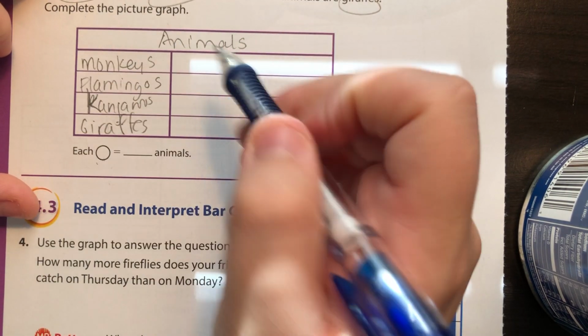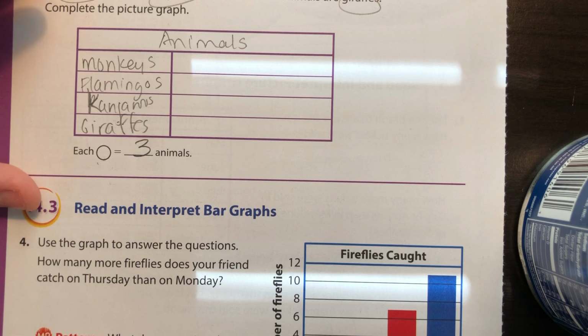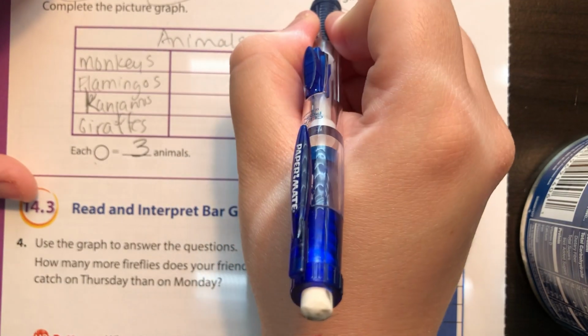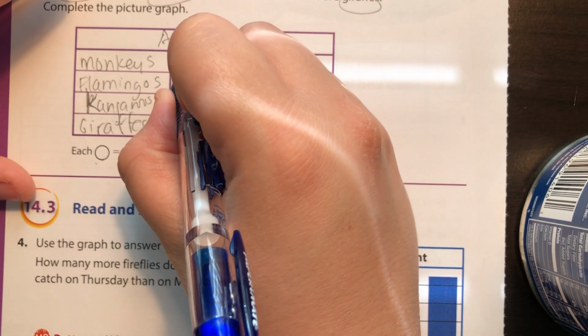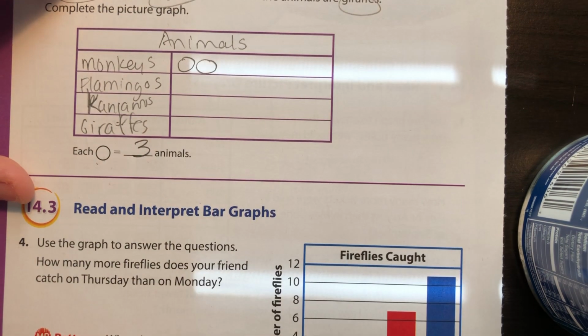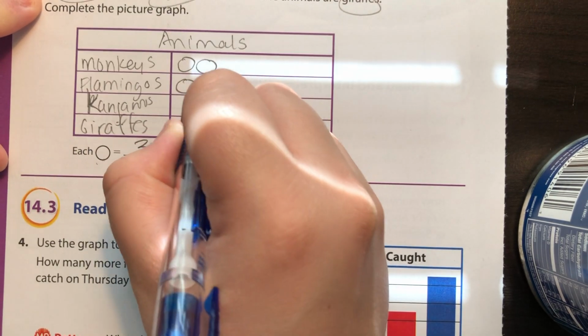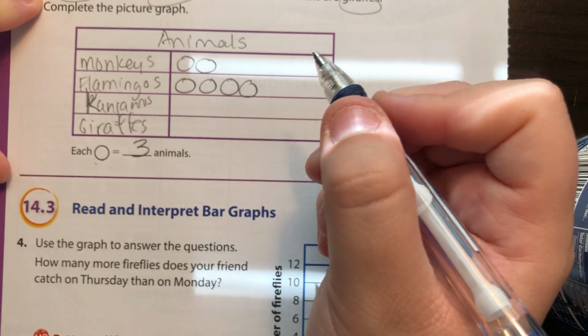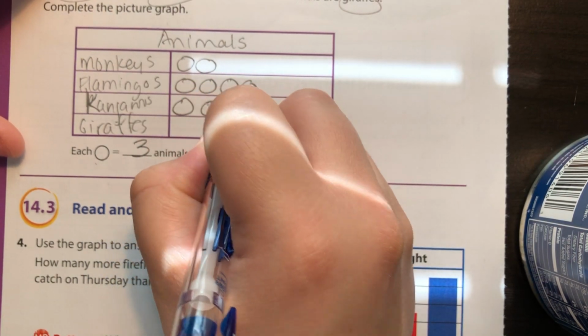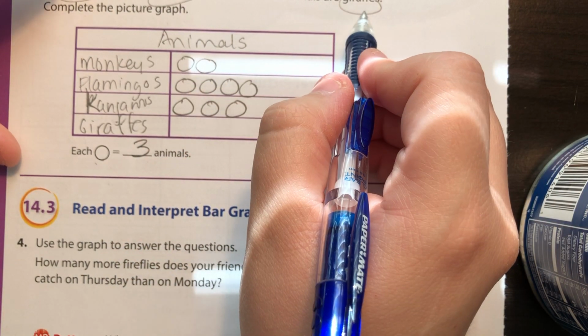All of these are divisible by 3, I notice. So I'm going to do 3 animals per circle. There's 6 monkeys, so I have to count by 3. So 3, 6 monkeys. Flamingos, there's 12. 3, 6, 9, 12. Kangaroos, there's 9. 3, 6, 9. And giraffes is the rest.